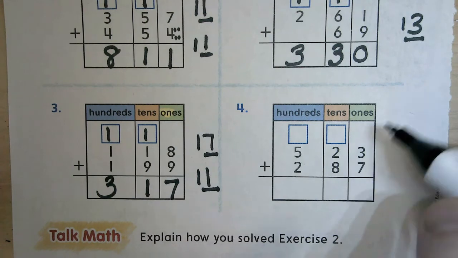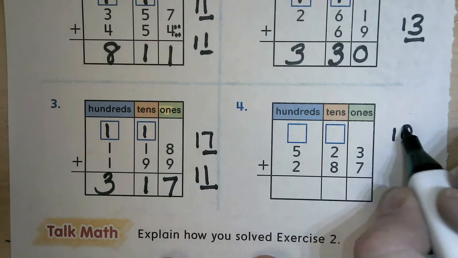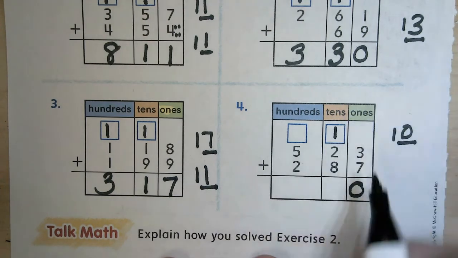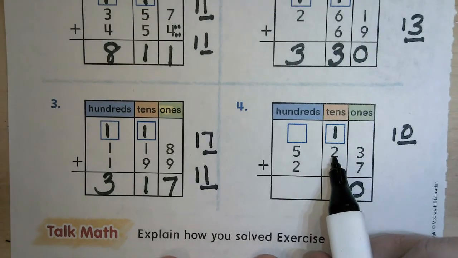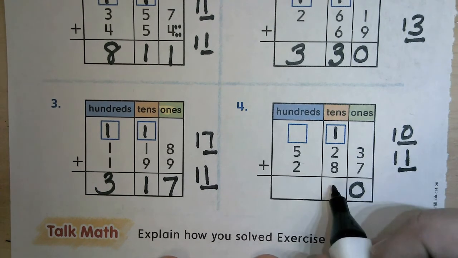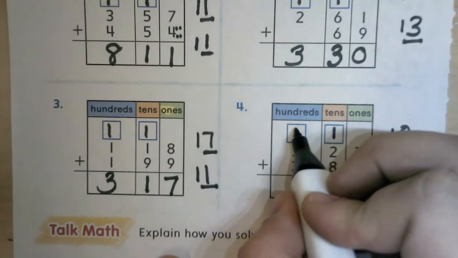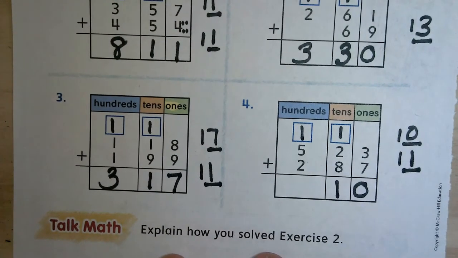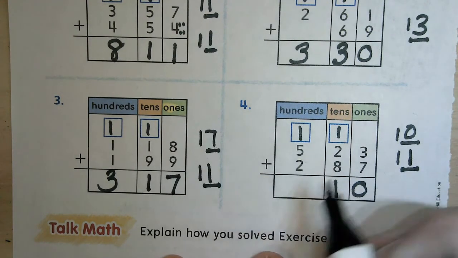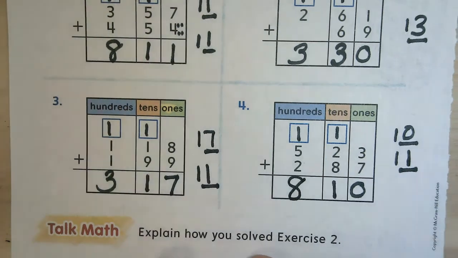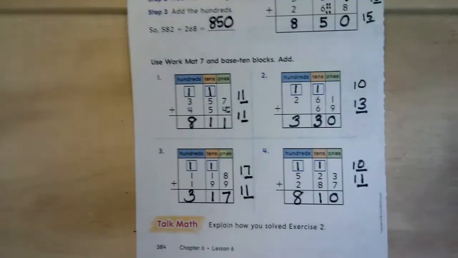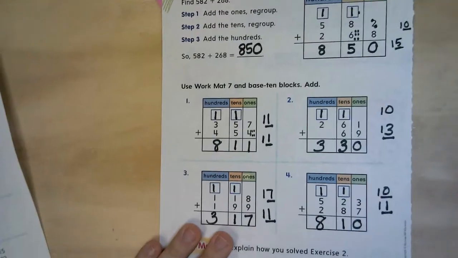For number 4, we're going to start in our ones place value. So I have 3 plus 7. Well, 3 plus 7 is 10. My lower place value stays here. My larger one regroups. 8 plus 2 is 10, plus 1 more is 11. My lower place value stays here. My larger one regroups. I need to add up my hundreds place. Well, 5 plus 2 is 7, plus 1 more is 8. So I had 810.